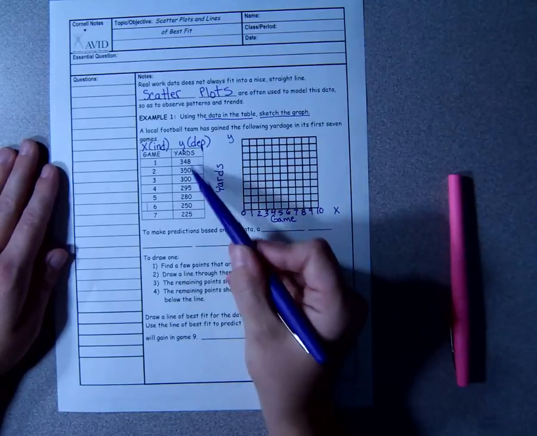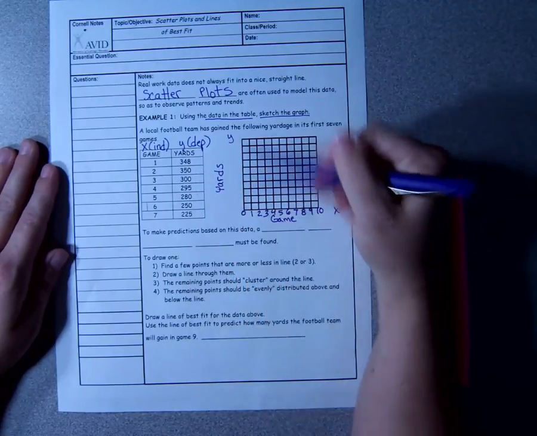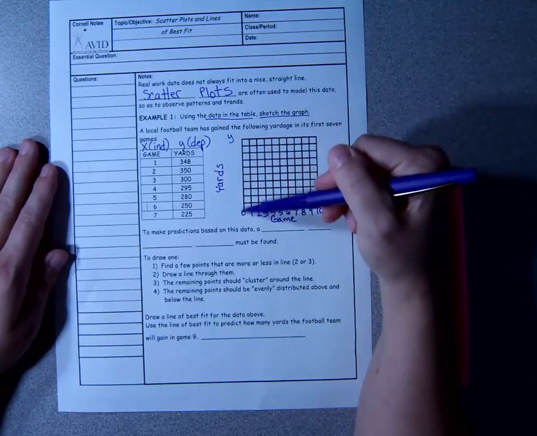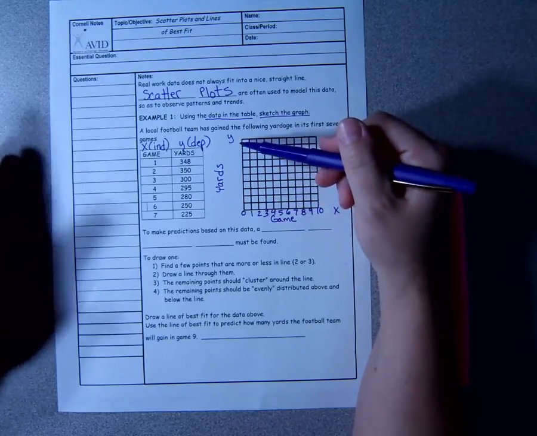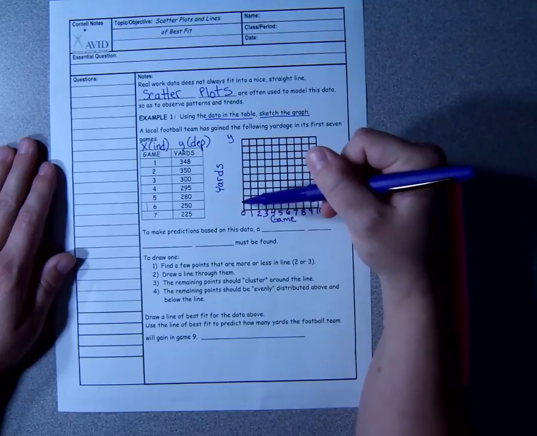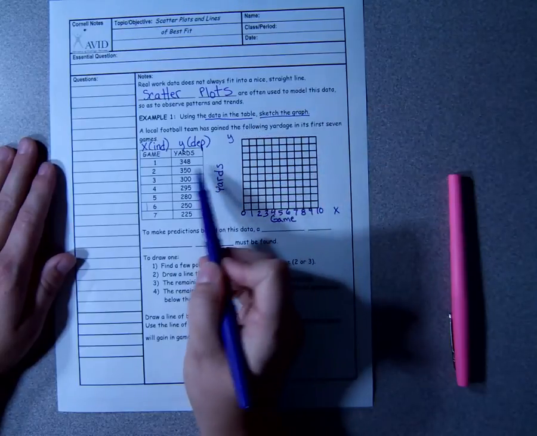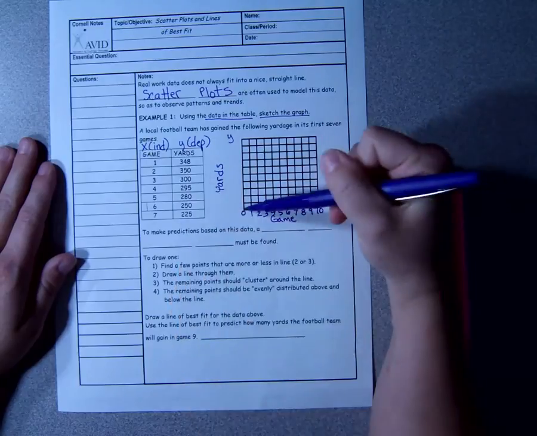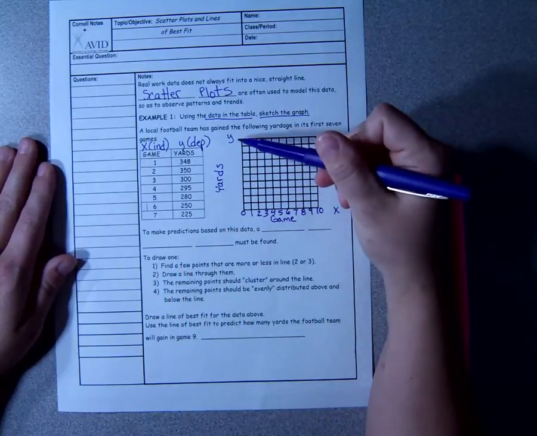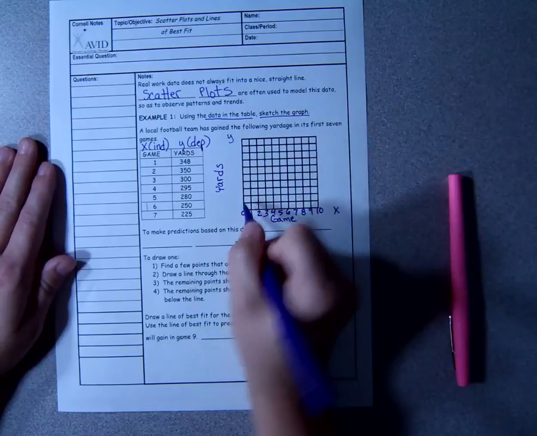And now I'm going to look at the numbers for yards, and I'm going to put that along the y-axis. So I have to figure out what number I want to start with and what increment I want to go by. So if I went by increments of 10, there's no way I could get all the way up to 350. So what kind of increments might we go by? 50 sounds good.